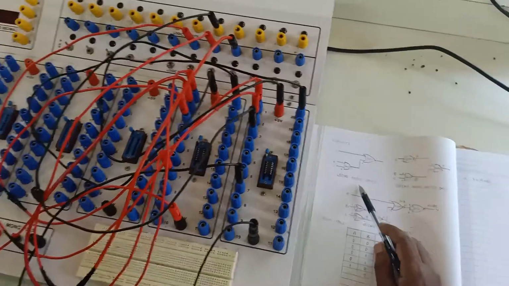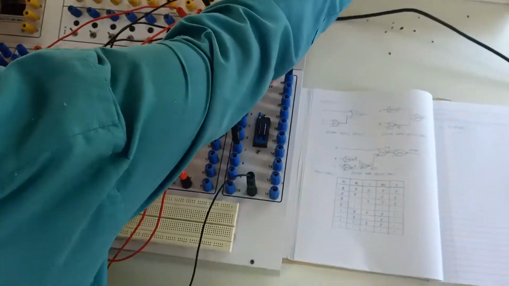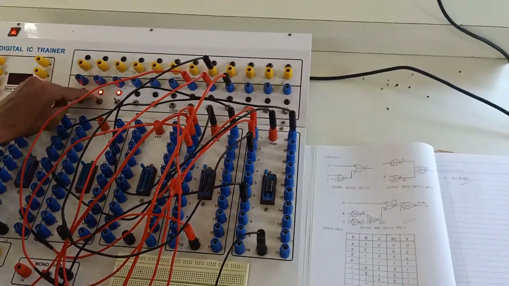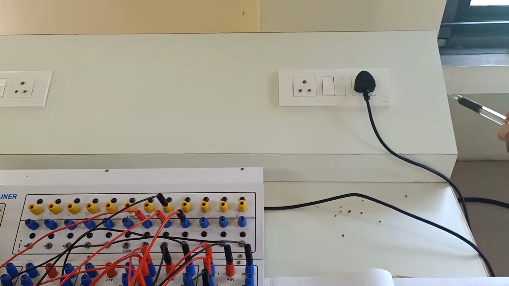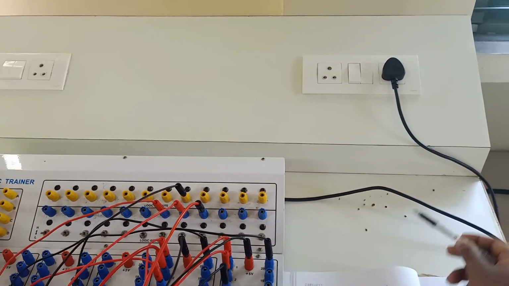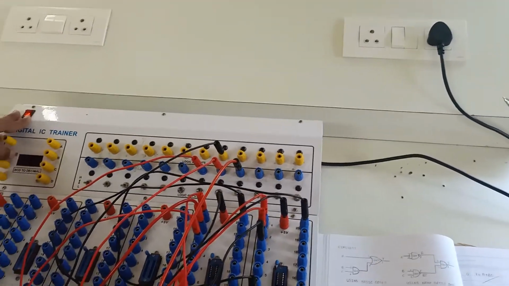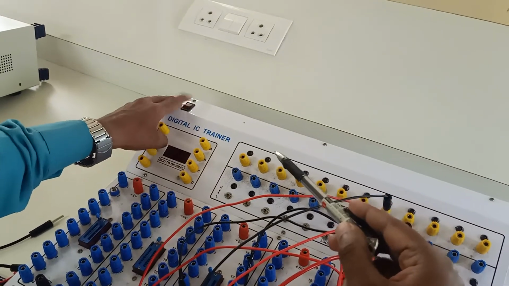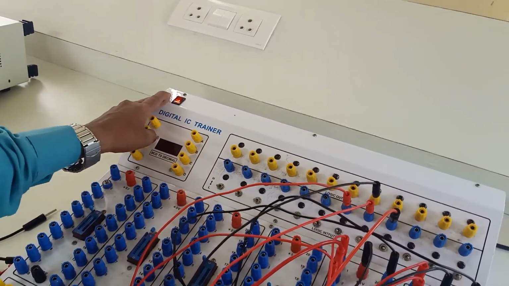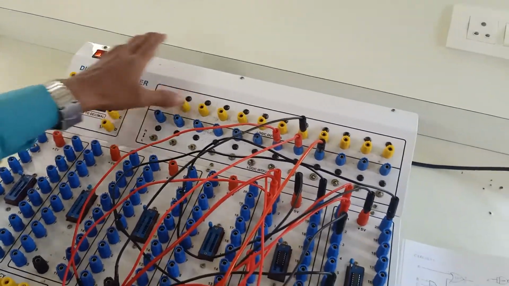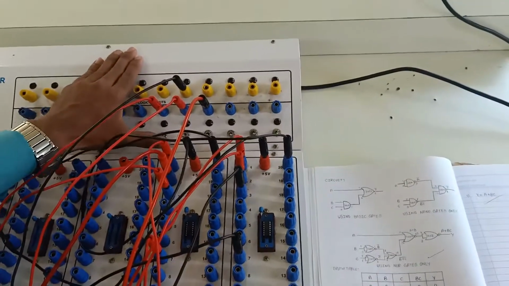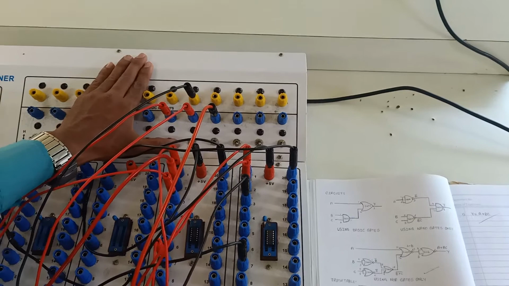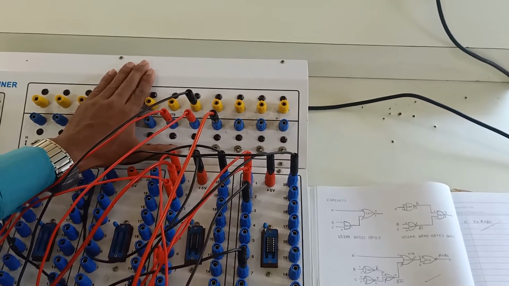Now we will check the output in digital IC trainer kit and we will verify the truth table. Now first we gave supply to this particular digital IC trainer kit by turning on the switch. Now if you observe, you can observe one light over there, right, when we turn on, which indicates that we are receiving supply. Now we will vary the inputs, that is we will check for all 8 combinations using 3 inputs A, B and C.